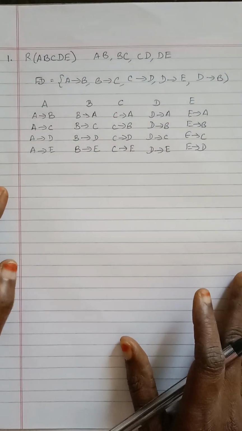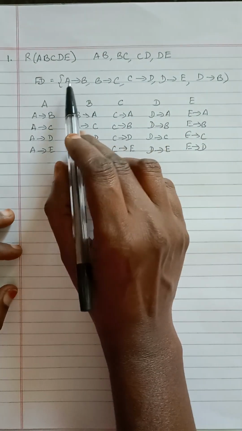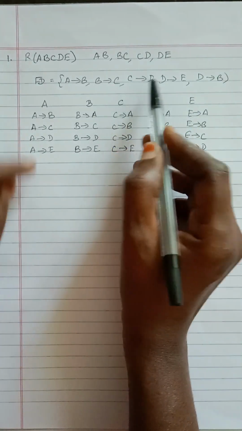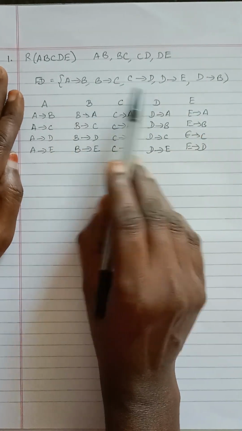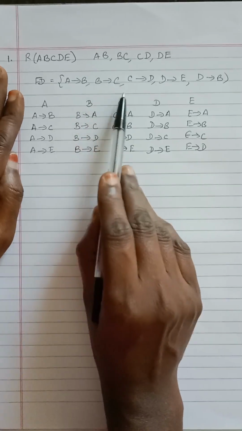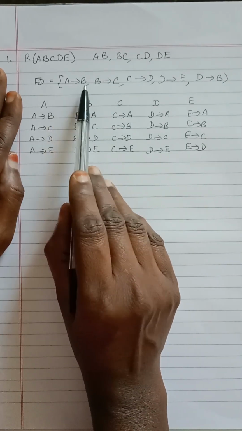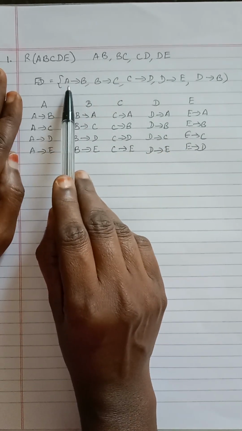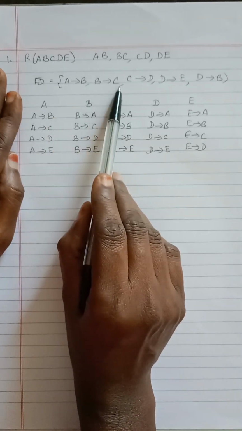After writing these possibilities, now let's check with closure which dependencies occur from the given functional dependencies. Actually, they have given some functional dependencies, but when you see these, there are some hidden dependencies as well. Hidden dependencies mean, for example, A tends to B and B tends to C, so we can say that A tends to C as well.